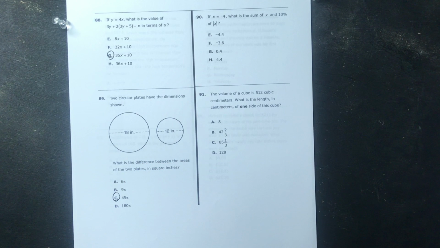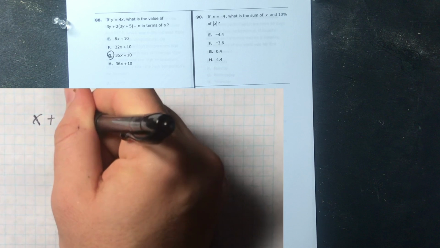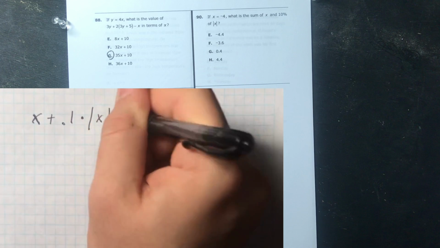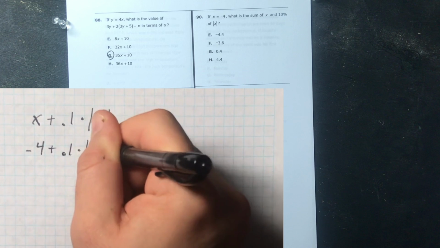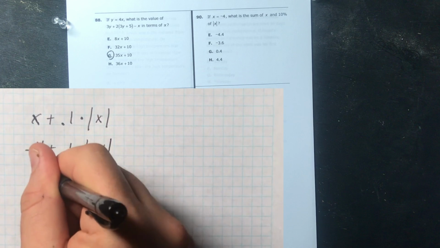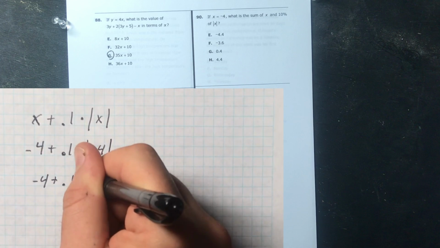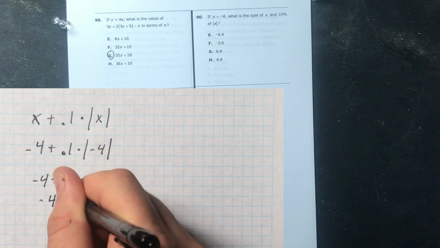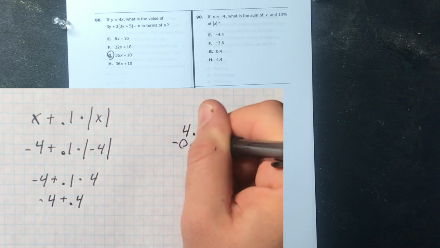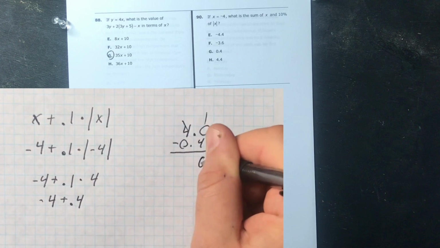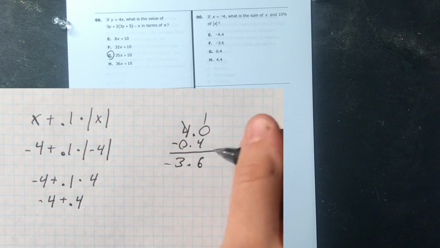If x equals -4, what is the sum of x and 10% of the absolute value of x? First, I'm going to write it out algebraically. Now I'm going to substitute in our -4 for x, and you'll see that the absolute value is going to apply to that second -4 to make it positive. So it's really like -4 plus 0.4, and that's going to be getting closer to 0. So we do a little subtraction, keep it negative, -3.6.